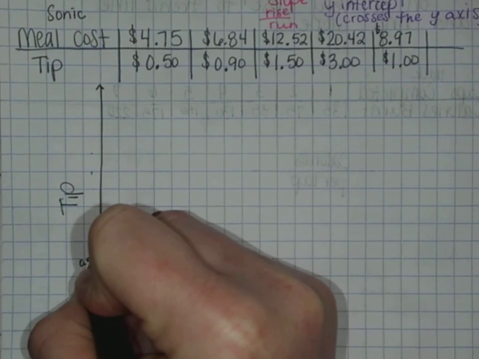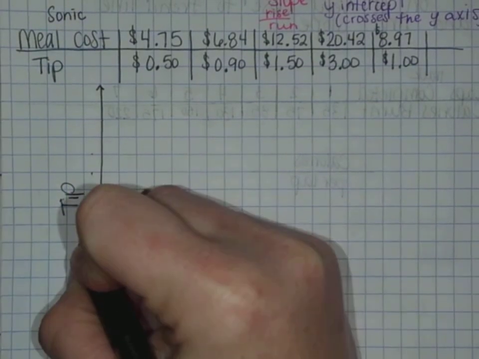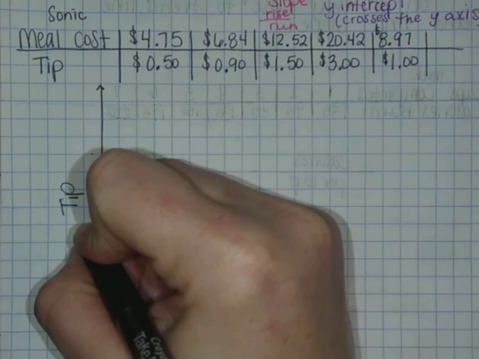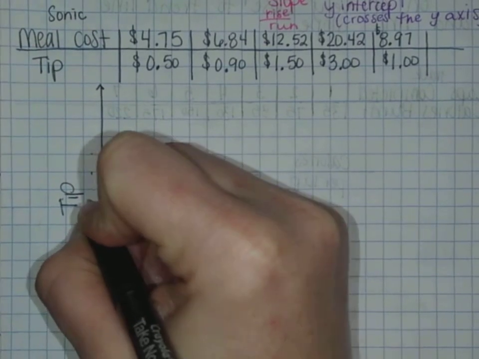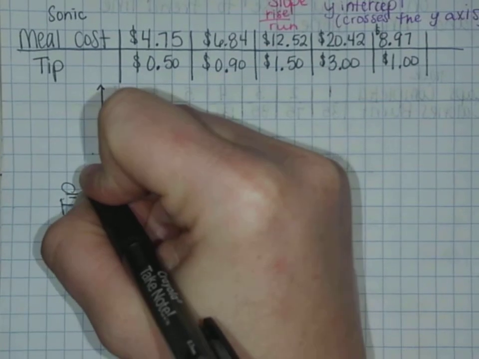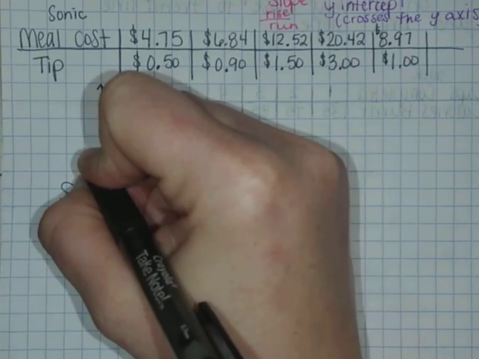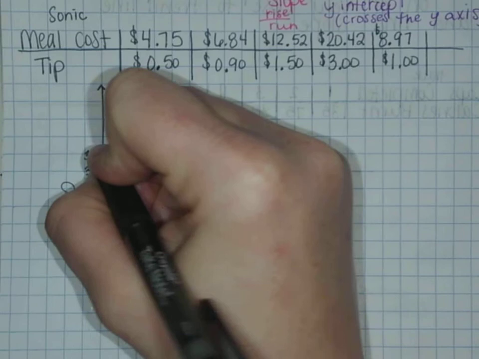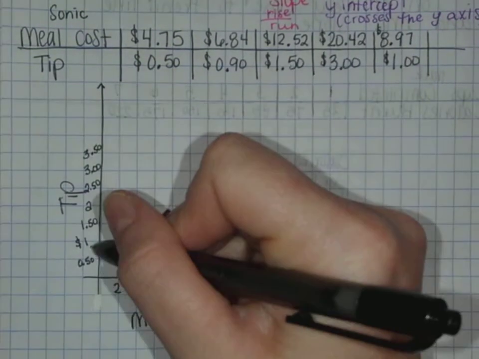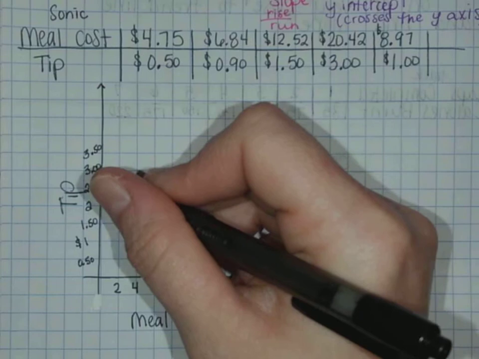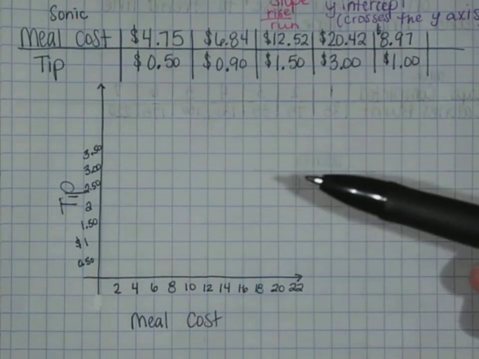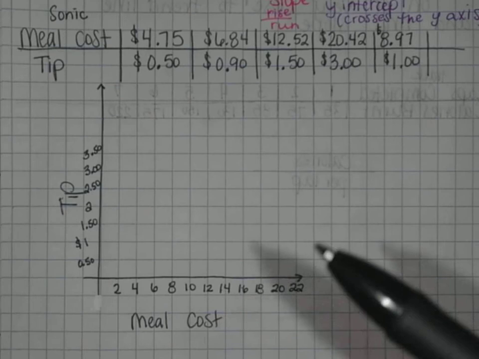So 0, 50 cents. This would be $1. This would be $1.50. This would be $2. This would be $2.50. And this would be $3. And this would be $3.50. Hopefully you can see that well enough. I don't know why I said $1 and only wrote the $1, but that's what it would be.